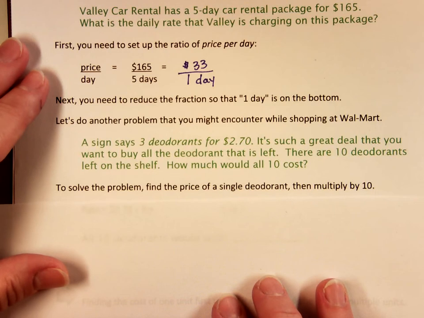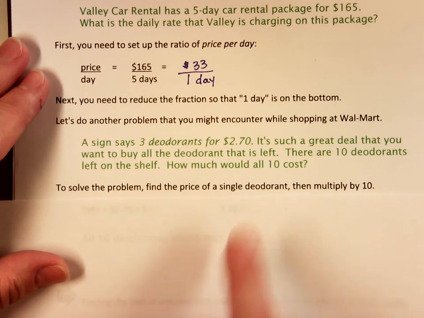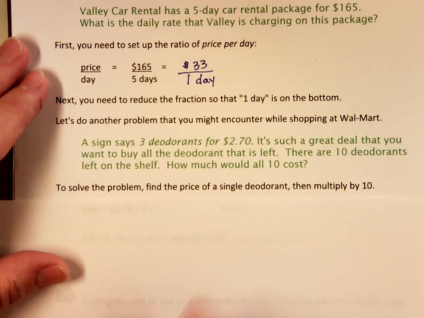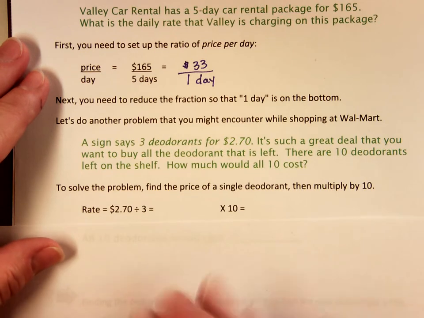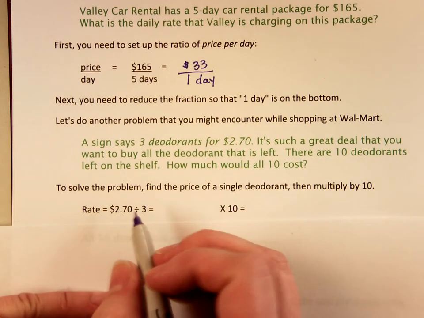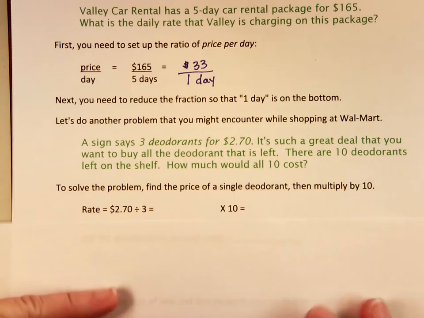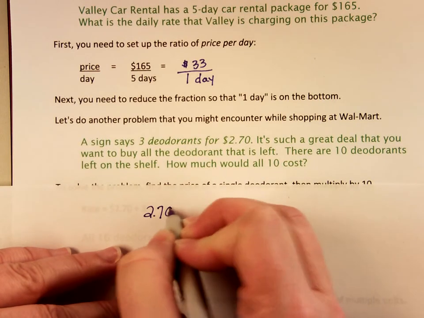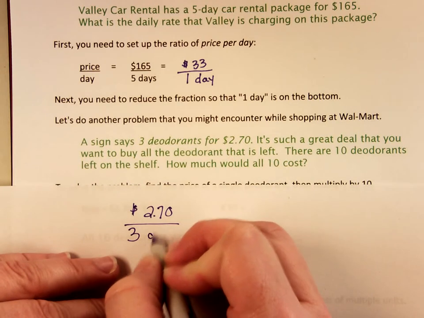To solve the problem, you need to do the same thing that you did up here. Find the price for 1 unit, or the price for 1 deodorant. And then once you find out that, just multiply by 10. So how do you find the price for 1 deodorant? The same thing that you did up above. You're going to take $2.70, but that was for 3 deodorants. Let's write that out. $2.70 was for how many? Was for 3 deodorants.